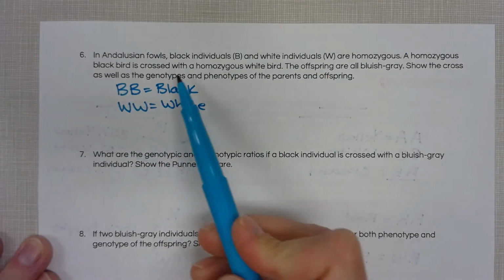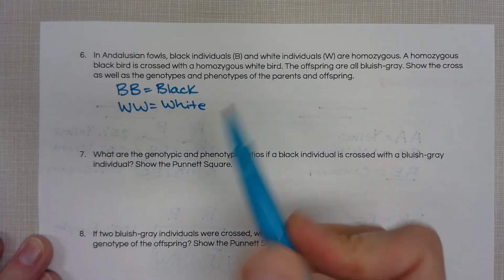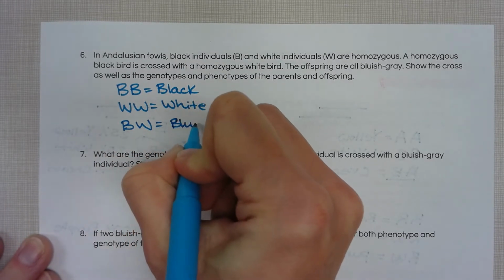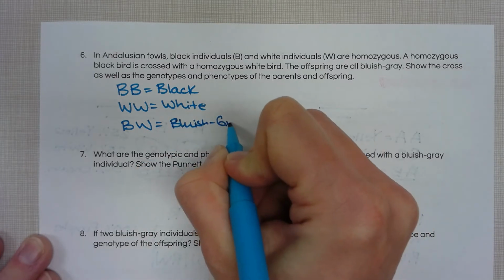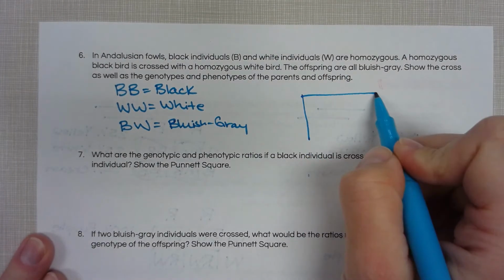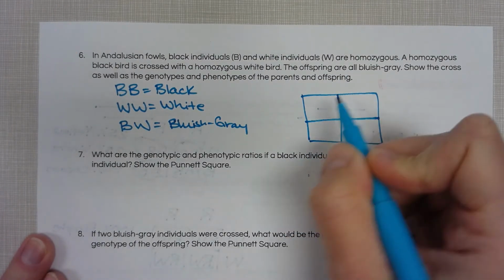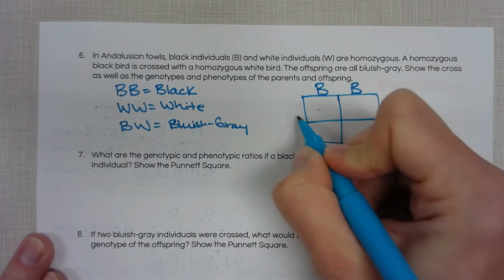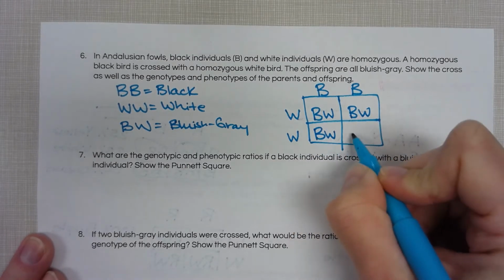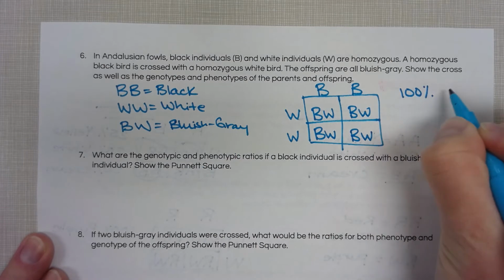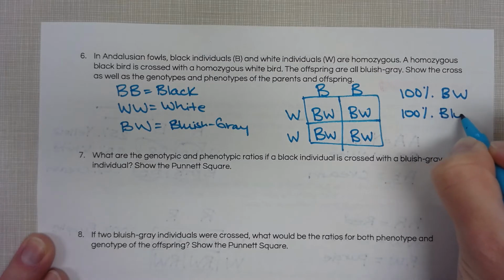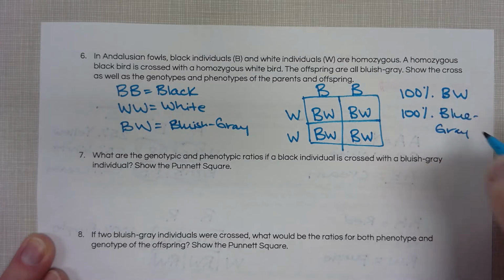A homozygous black bird is crossed with a homozygous white bird. All of the offspring are bluish gray. So you've got a blend or a combination. So we're going to say bluish gray. Show the cross as well as the genotypes and phenotypes of the parents. So they're just asking you to set it up and show that result. So black combined with white gives you all this bluish gray like this. So it'd be 100% BW for your genotype, 100% bluish gray for your phenotype.